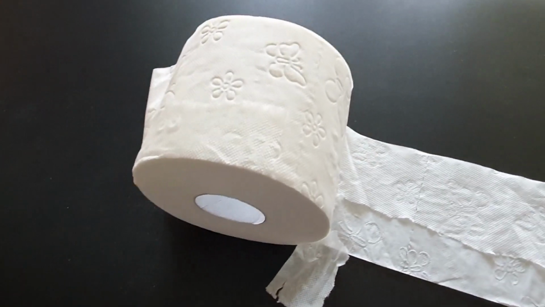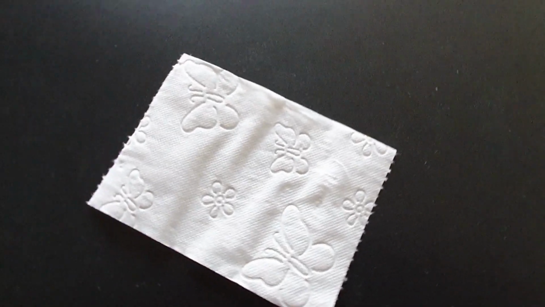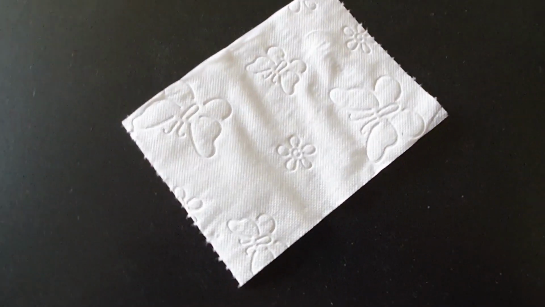Recently, there is an uncontrollable buying desire for toilet paper in the civilized world, so that many nice families cannot get a supply of toilet paper.